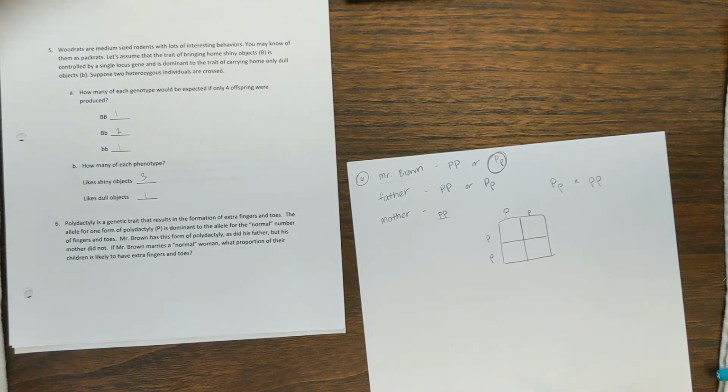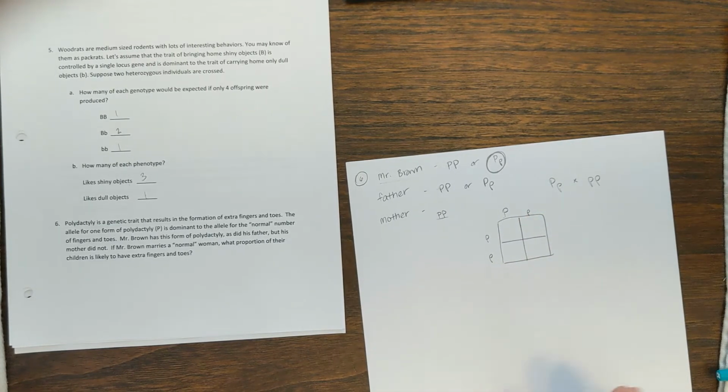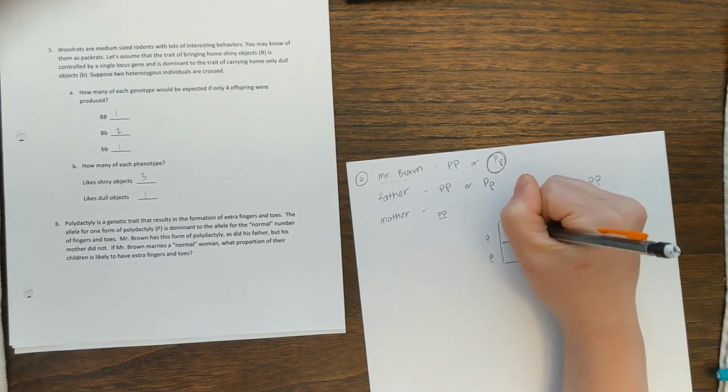It might be helpful, if this is confusing to you, to maybe just pick a different letter. The letter doesn't actually matter. Just make sure you're keeping all of your letters straight, which ones are big, which ones are little.